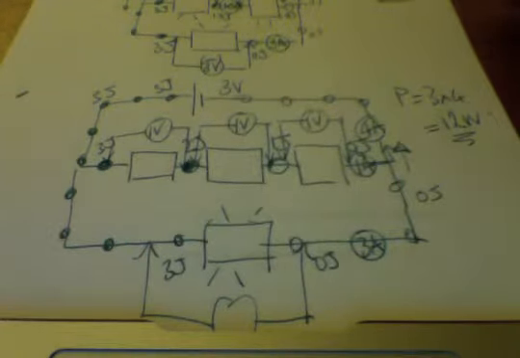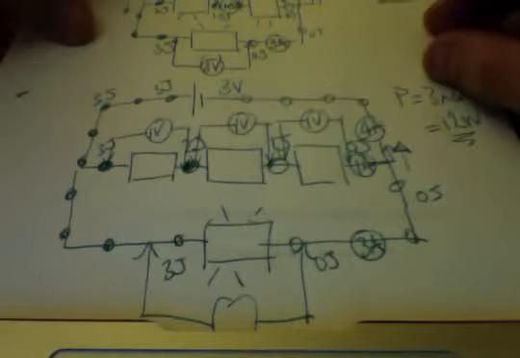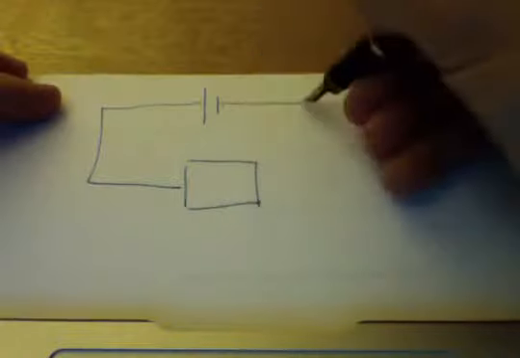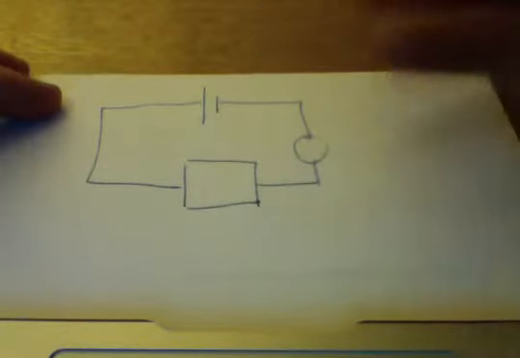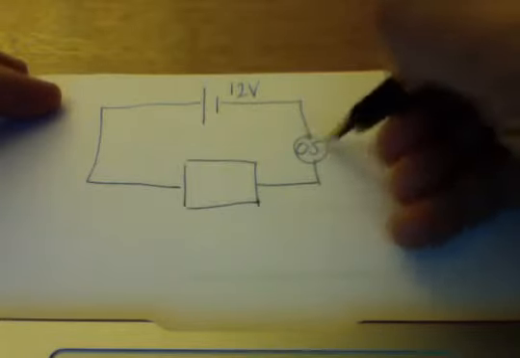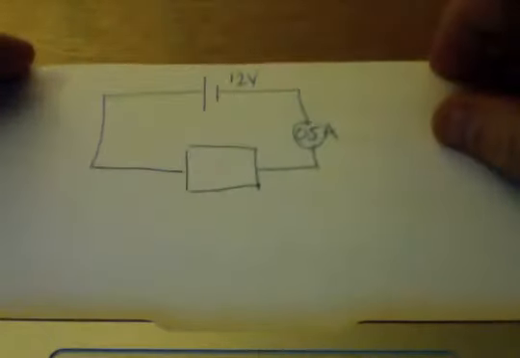Excellent. Okay. Now, just one last example. A bit of paper. This time, rather than just guessing at what resistance is, I'm going to tell you a resistance, or we're going to work out a resistance. Got a 12-volt battery, and it's 0.5 amps it's drawing.